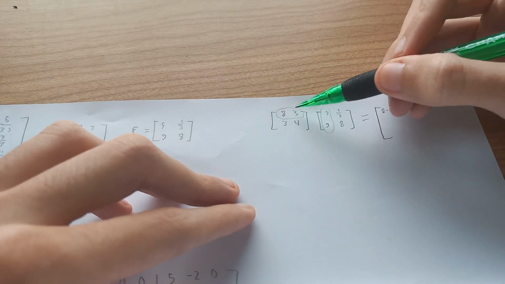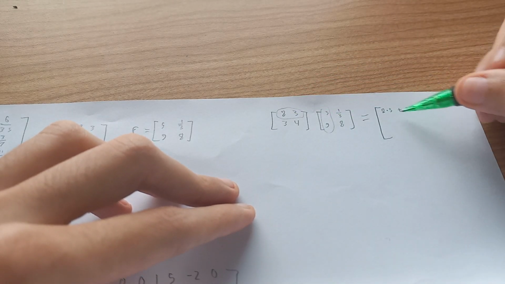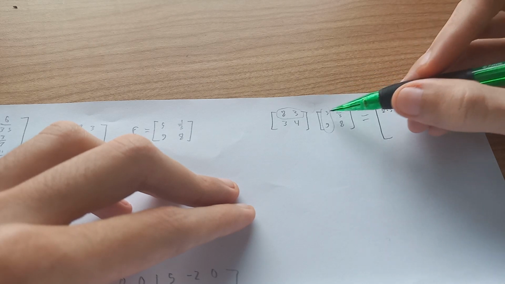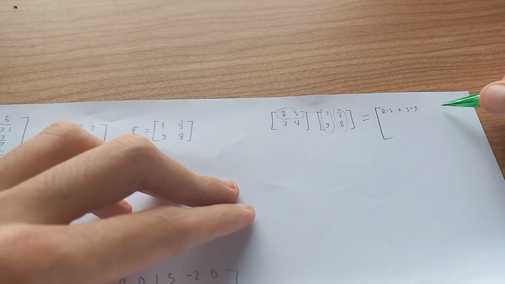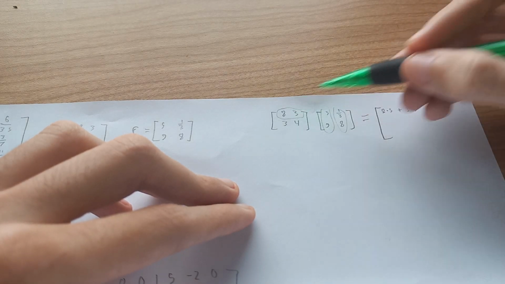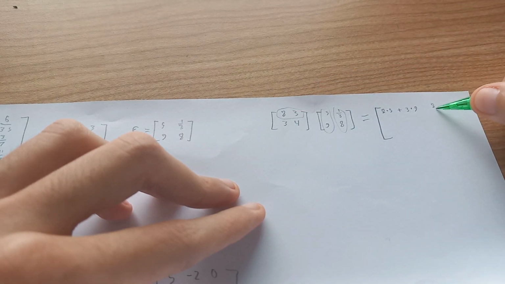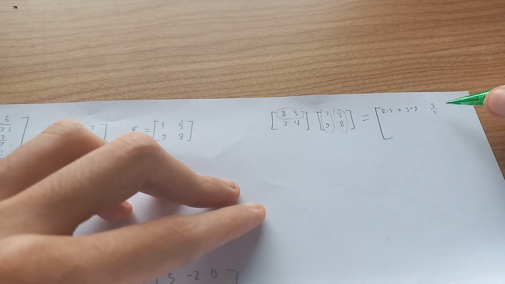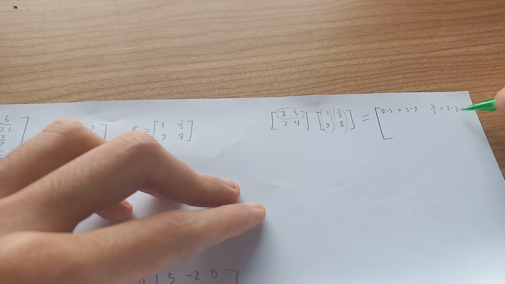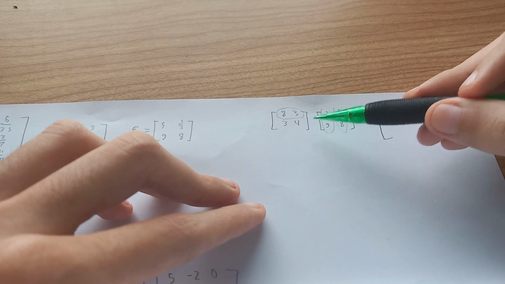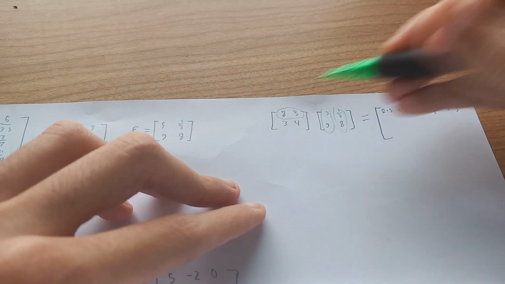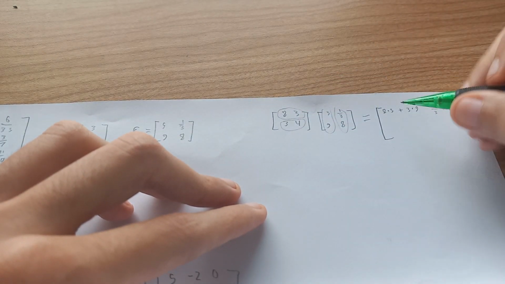Anyway, because that was the first row and the first column, that goes in the first row, first column slot. Now we move on to the second row, staying with the first column, to get the first row, second column slot. So 8 times 1/3 plus 8 times 3. And then we move on to the second column, second row.